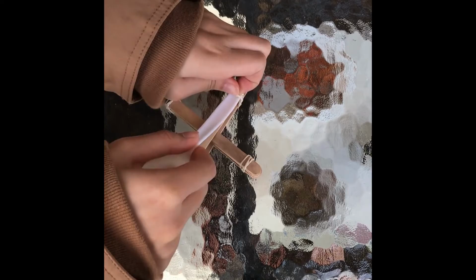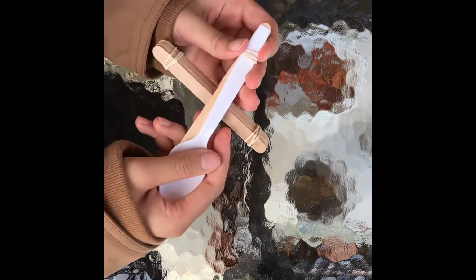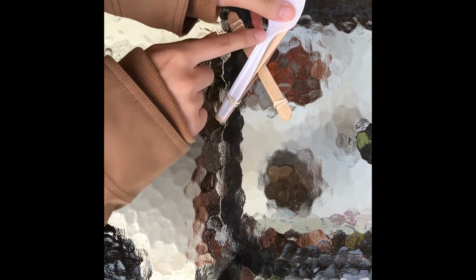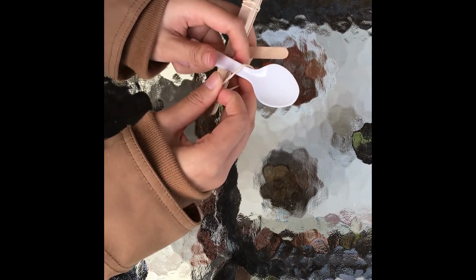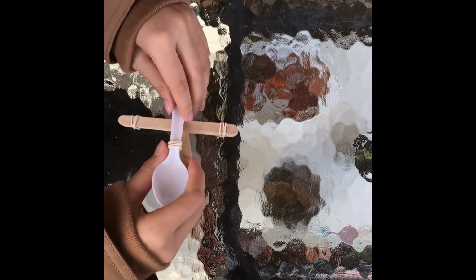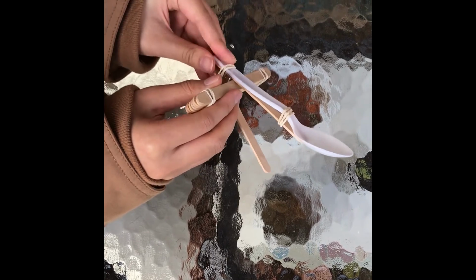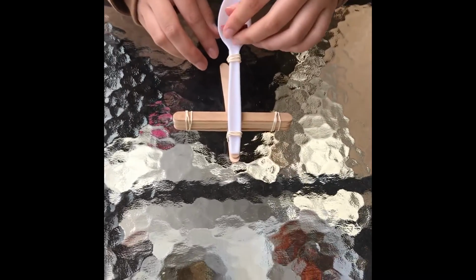Then you put your spoon on top of this popsicle stick, like this. And as you can see, this spoon is loose on top. So, you need to use another rubber band to tie over here. Now you slide this all the way up. Your catapult is ready. So I'll be using an eraser to catapult.